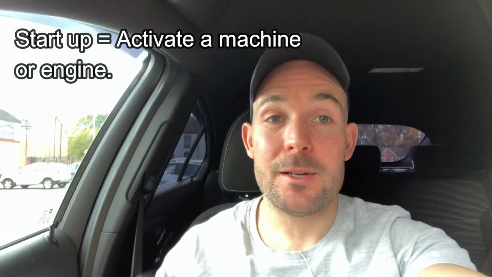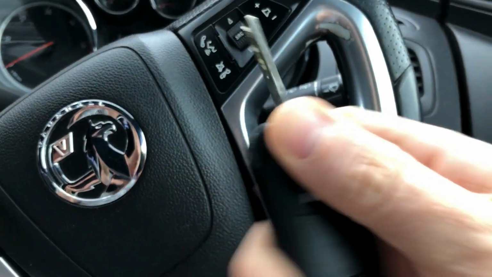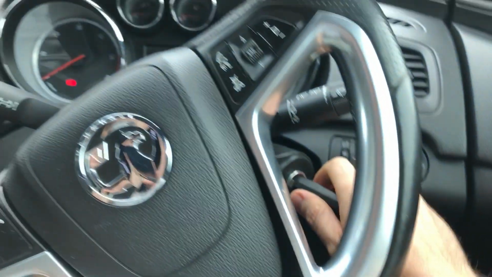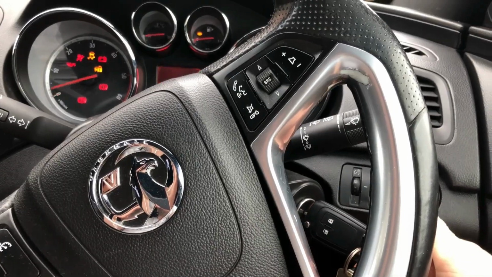So as I said in the intro, we're going to be learning some driving vocabulary today. So I suppose the best place to start is to start up the car. Now, the phrase to start up in this context means to activate a machine or engine. And we use this when we're activating our car engine. So I'm going to start up the car. So I take my keys, put it in the ignition, and start up the car.